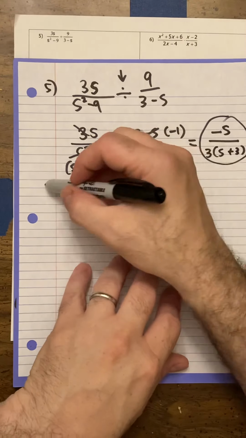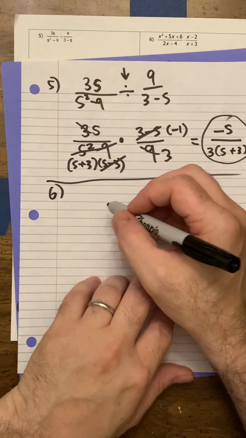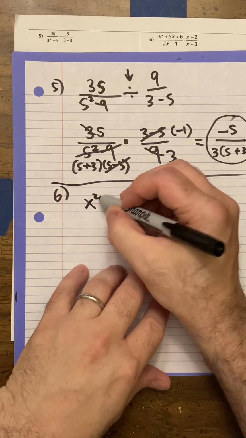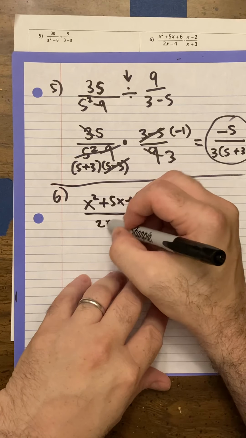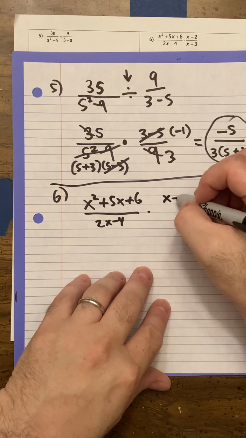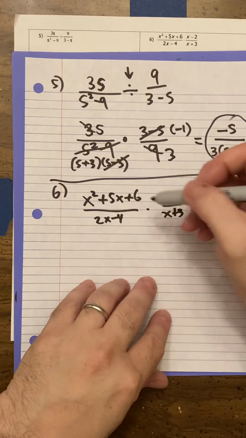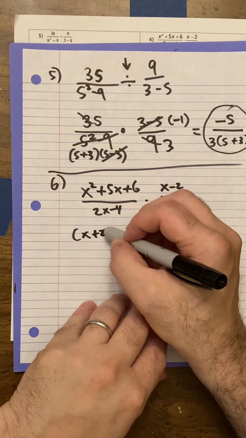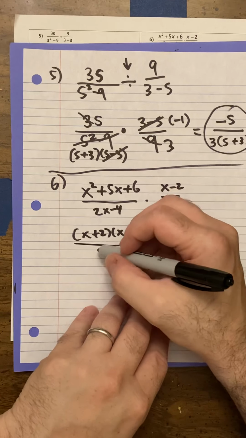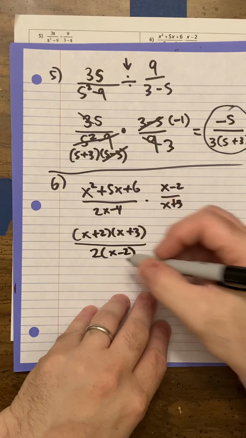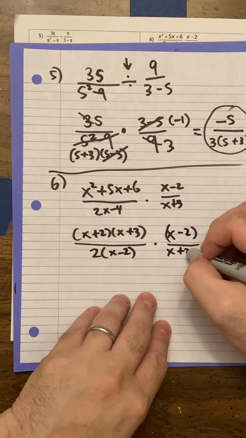Let's take a look at problem number 6. It looks more complicated, but it's really not that difficult. This is a multiplication problem. Let me write it out so you can see it a little better. X squared plus 5x plus 6 over 2x minus 4 times x minus 2 over x plus 3. This could be factored. X plus 2 times x plus 3. This can be factored by pulling out a GCF of 2. That's going to be 2 times x minus 2. And we get an x minus 2 here and an x plus 3 here.